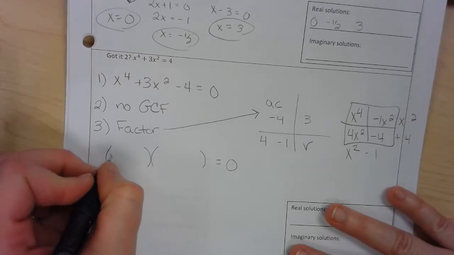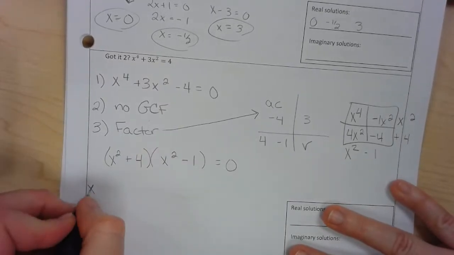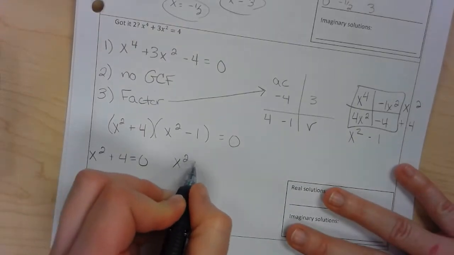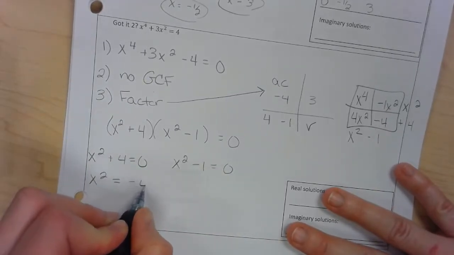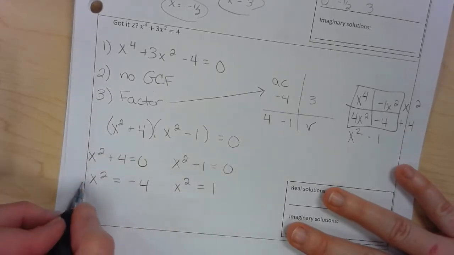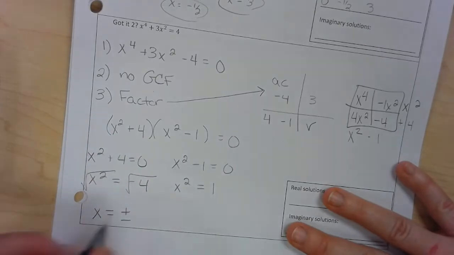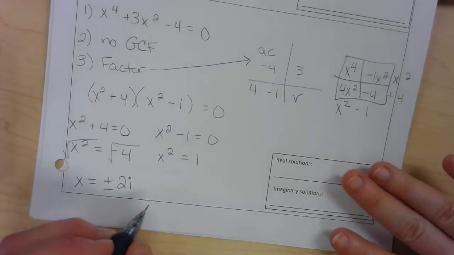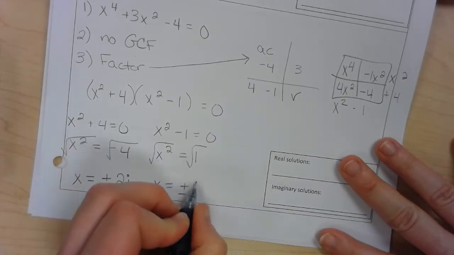So those are my two things that I get when I factor. So I'm going to put those over here. X squared plus 4, x squared minus 1. And then I'm going to set each thing equal to 0. So the first one and the second one. On this one, I'm going to subtract 4. On this one, I'm going to add 1. On this one, I'm going to take the square root. And I get positive and negative. The square root of 4 is 2. And the negative becomes an i. So those are imaginary answers. And over here, I'm also going to take the square root. And I get positive and negative 1.